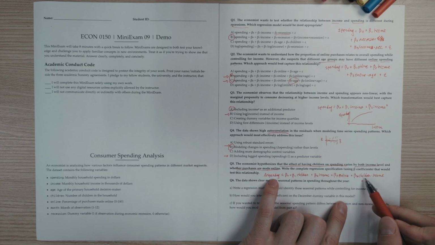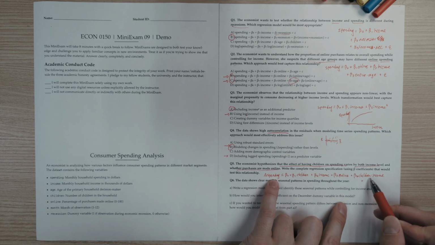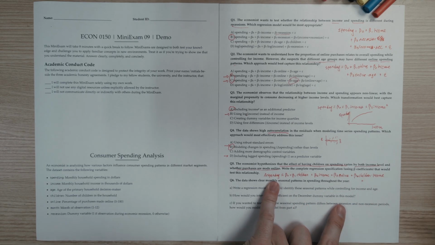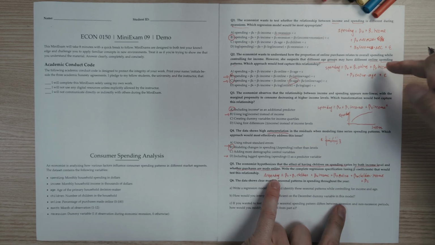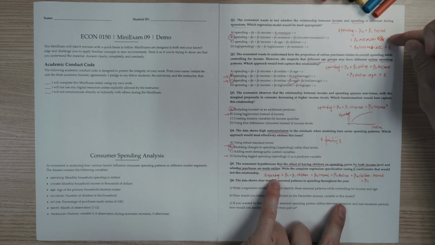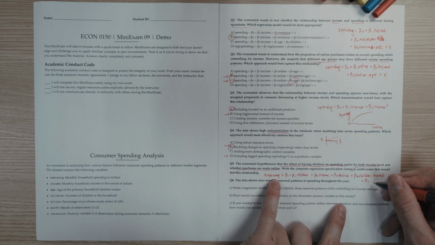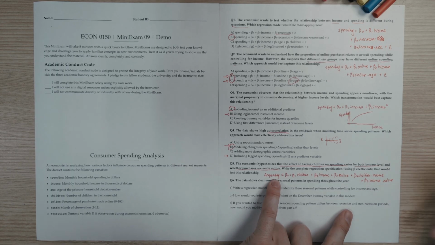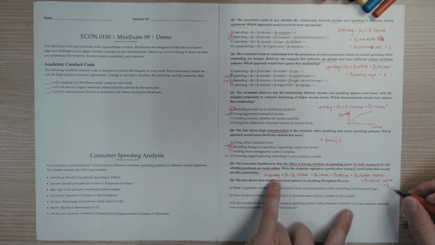So does the effect of income on spending depend on how many children you have? And then we also have our beta 5, which is similar to what we did up here, where we have income times online. Okay, and then we have our error term.